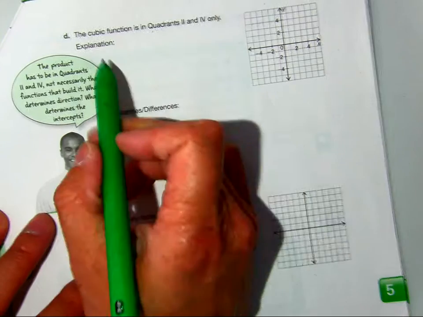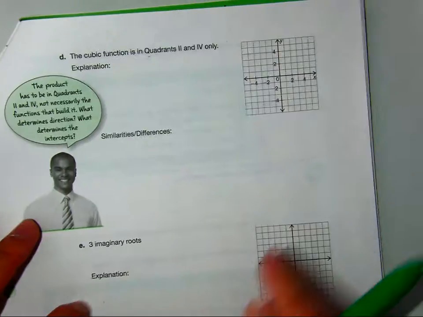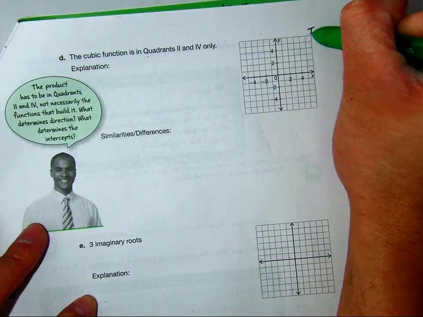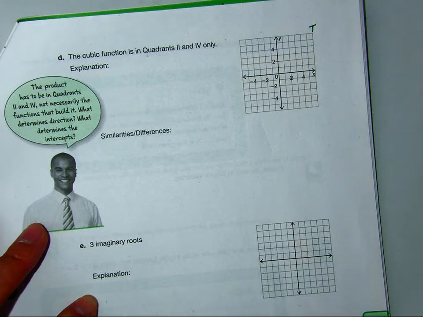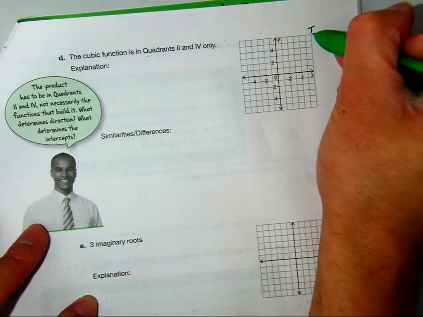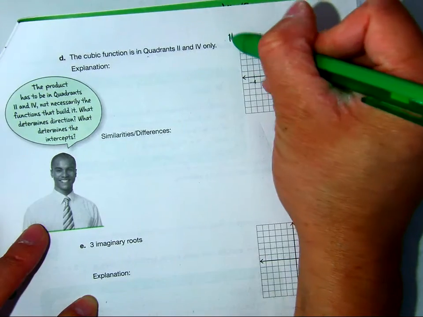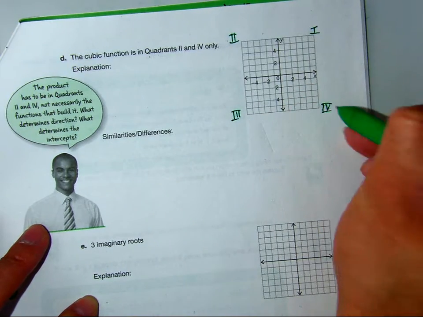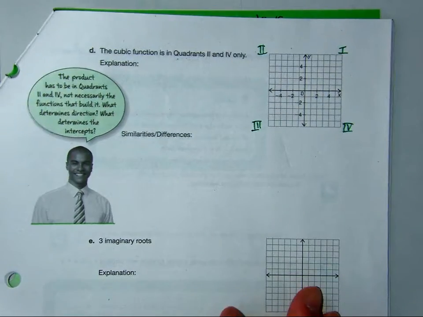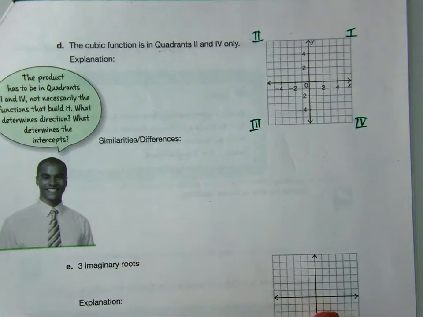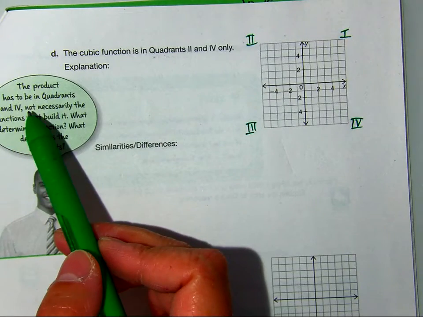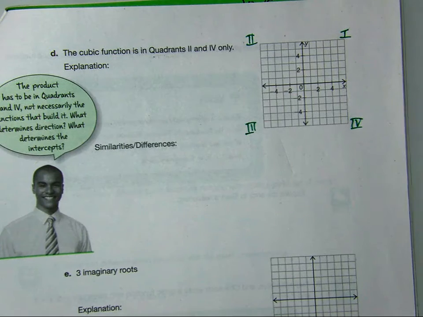So the cubic function is in quadrants 2 and 4. Class, what quadrant is this one? Class, what quadrant is this? Draw a cubic function in quadrants 2 and 4 only. It gives us a hint here. Joe, read the hint for us.